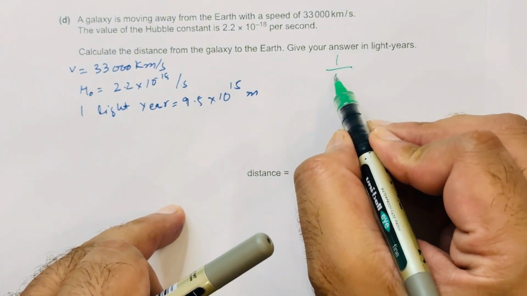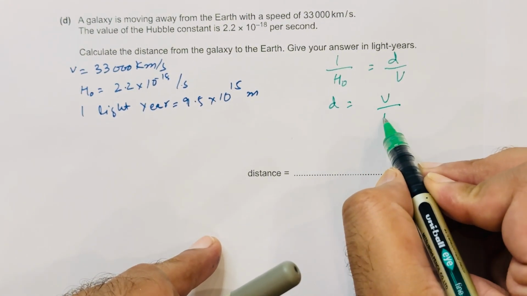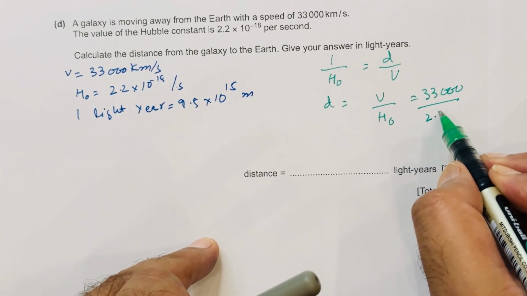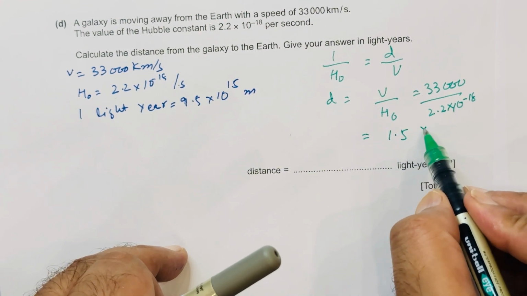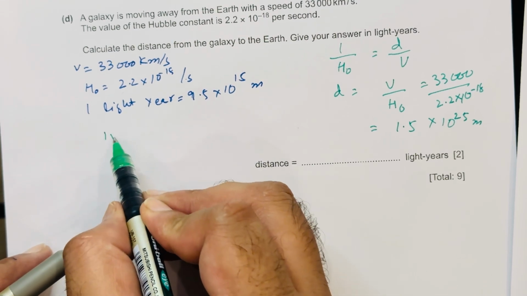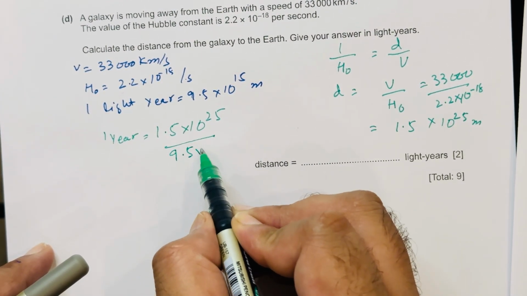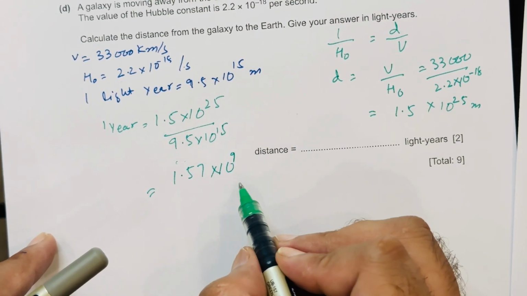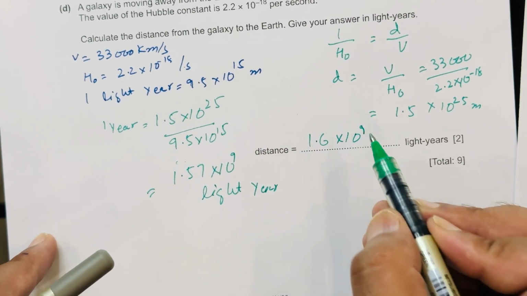We're going to apply the formula h naught equals v over d. We need to calculate d, so we rearrange to d equals v over h naught. We have been provided with v, that is 3300 divided by the Hubble constant, 2.2 times 10 raised to power minus 18. Our answer is 1.5 times 10 raised to power 25 meters. Then we divide 1.5 times 10 raised to power 25 by 1 light year, that is 9.5 times 10 raised to power 15. After solving it, we get 1.57 times 10 raised to power 9 light years. We give this answer to two significant figures, 1.6 times 10 raised to power 9 light years.